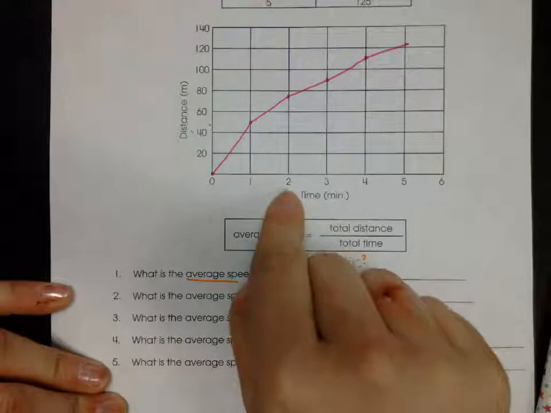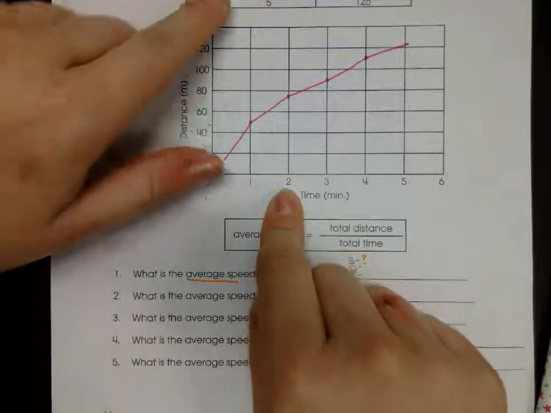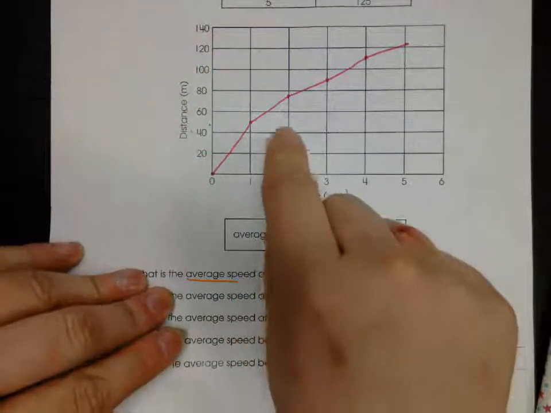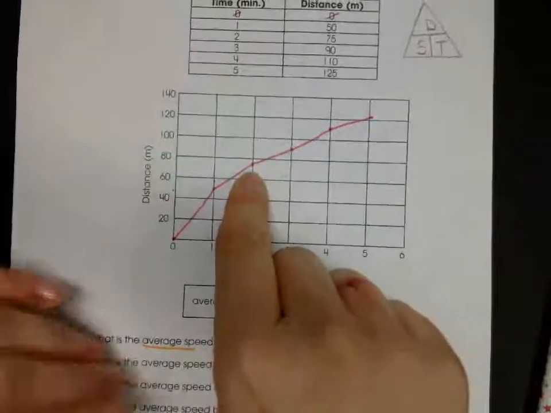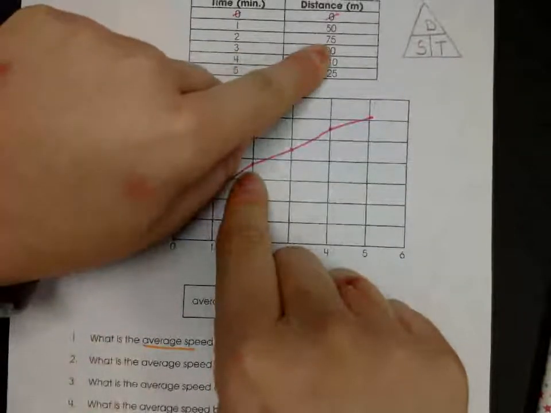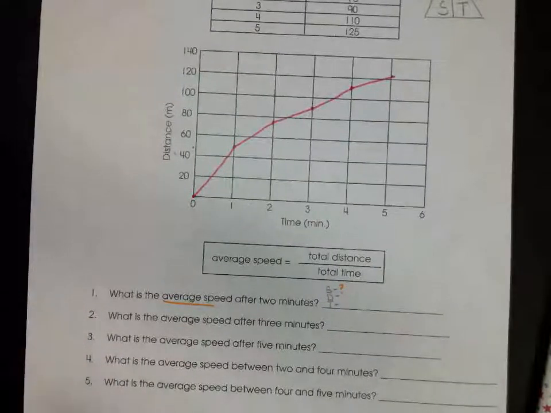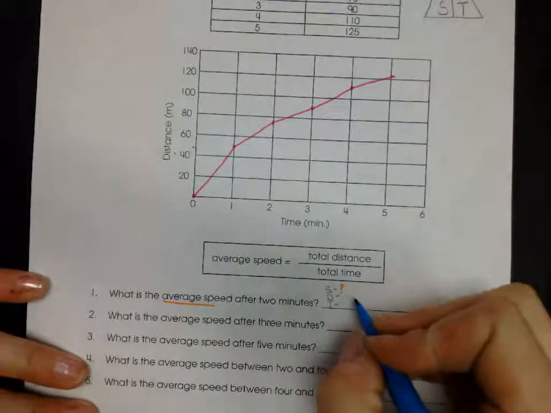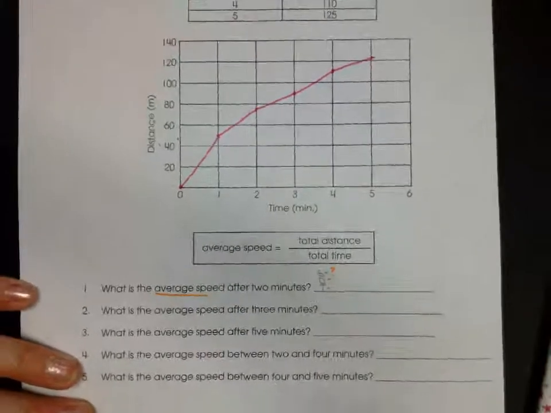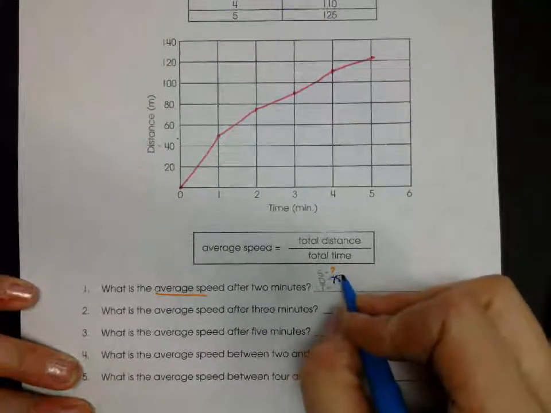At 2 minutes, the distance was 75 meters. So I'm going to plug in that information. The distance is 75 meters.